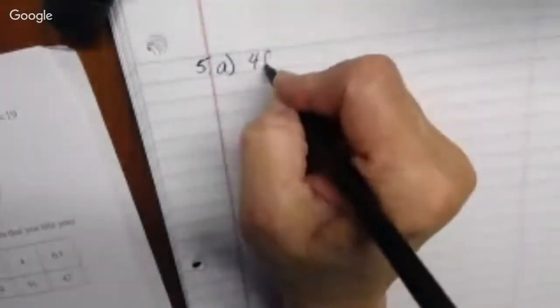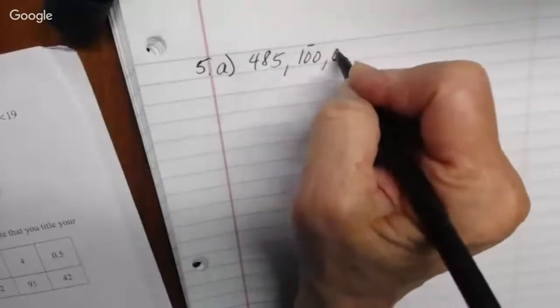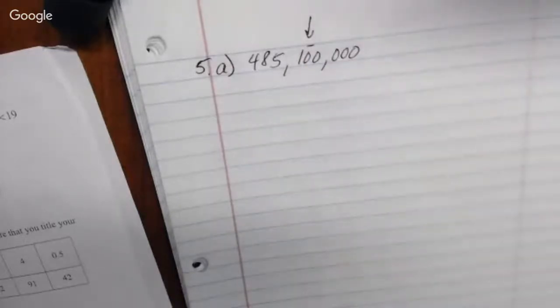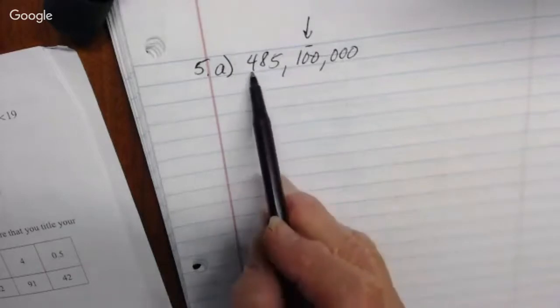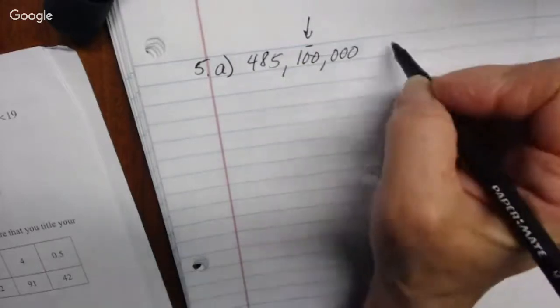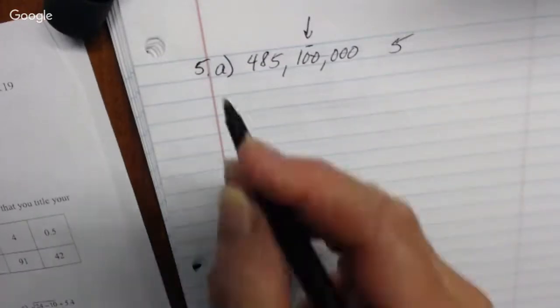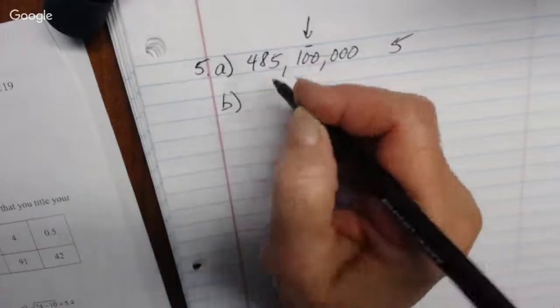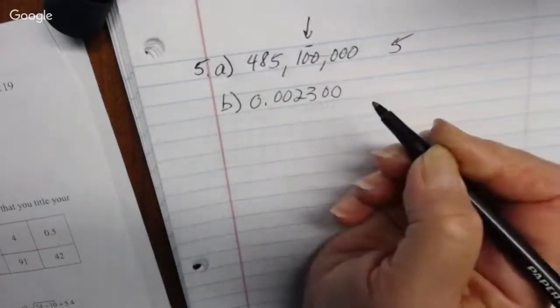So for this first one, 485,100,000, remember this indicates a significant digit, but these down here are not significant. So we have 1, 2, 3, 4, 5 significant digits for that one. So that was 5A. 5B, we've got 0.002300.